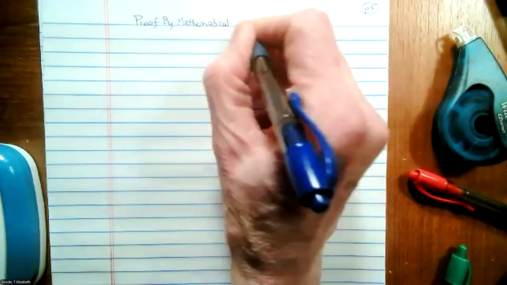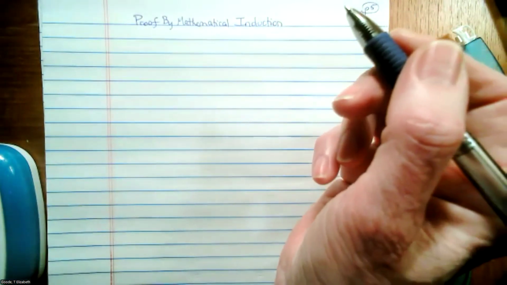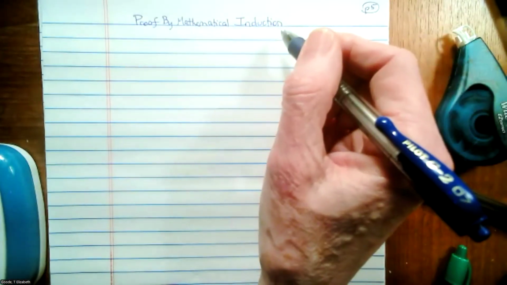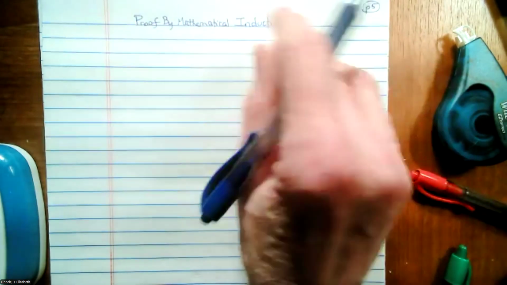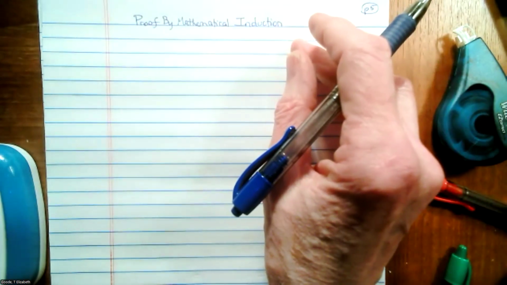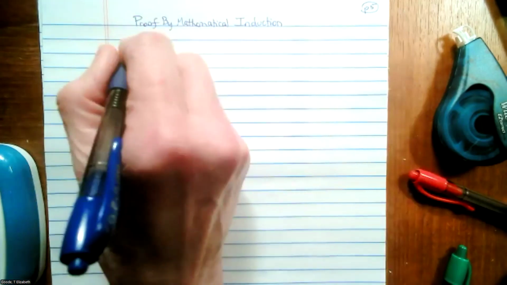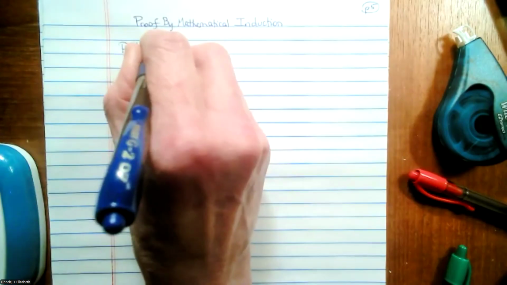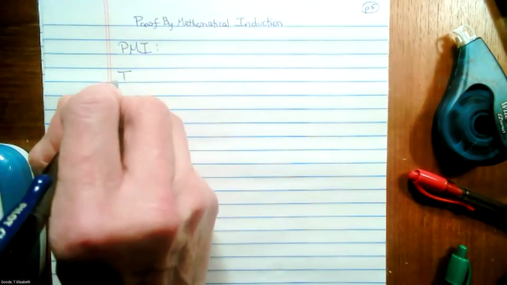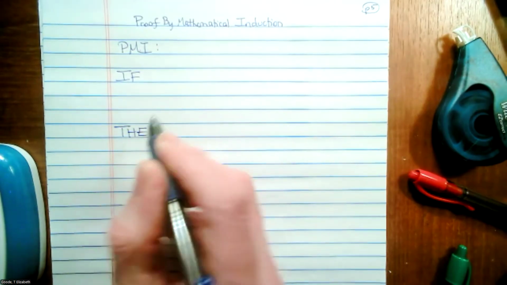All right, so when we're trying to prove a statement about an integer n, when we're trying to prove that it's true no matter how large n becomes, then we're going to use proof by mathematical induction. The principle of mathematical induction is a great big if-then statement. We're not ever going to prove it.